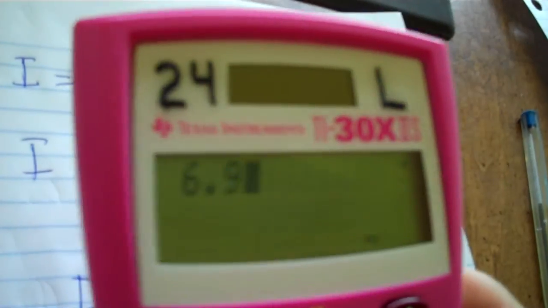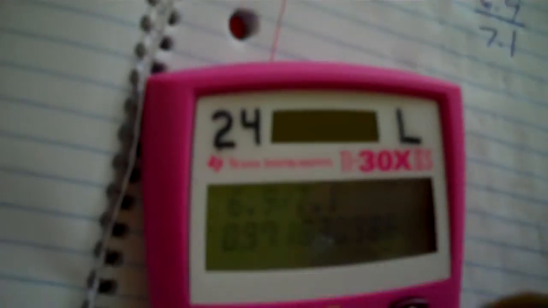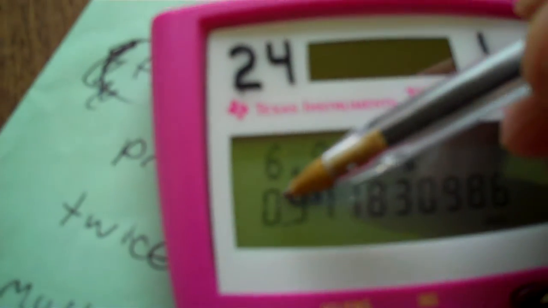So I equals 6.9 divided by 7.1. Round to the nearest 10th, well, that would go to, I guess it'd be 1 then, because the 9 would have to go up, which means that digit before it goes to 1. Next problem.